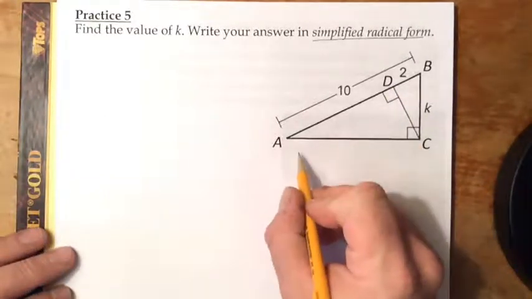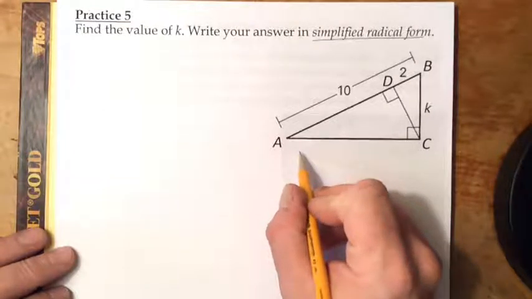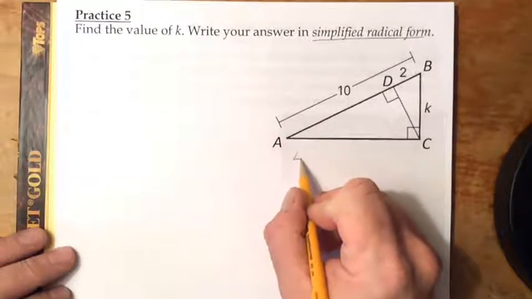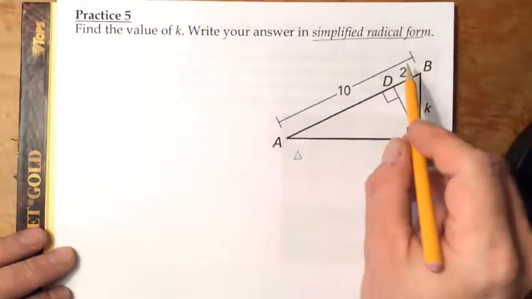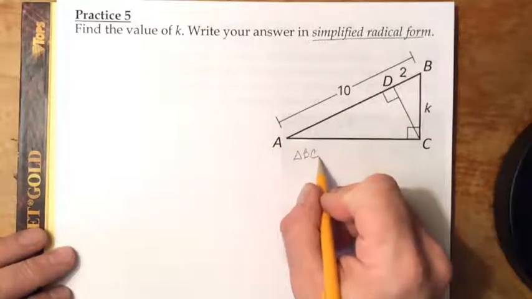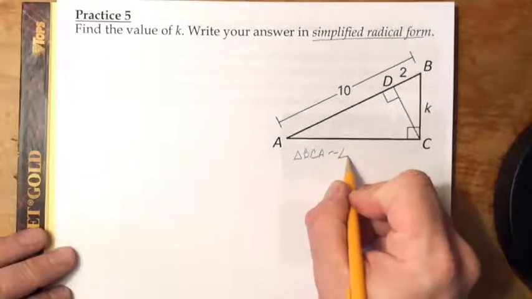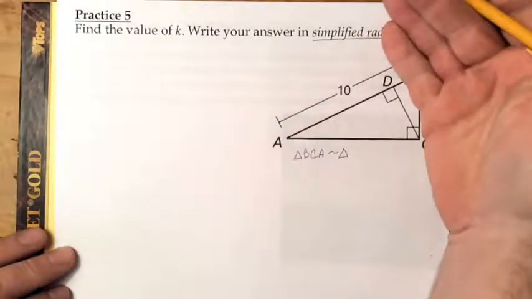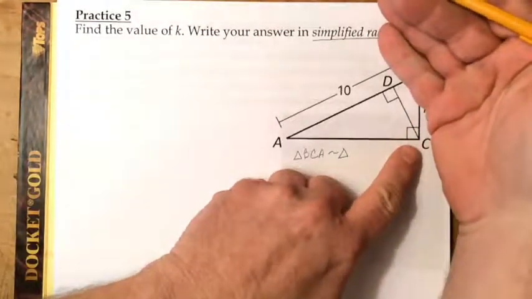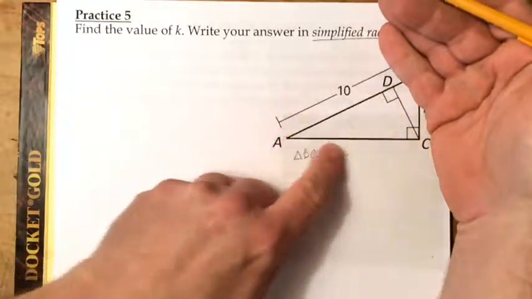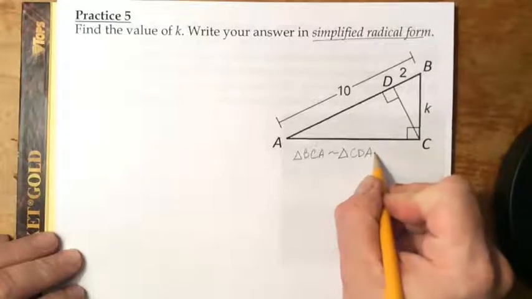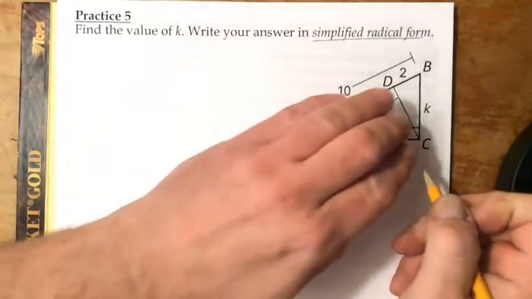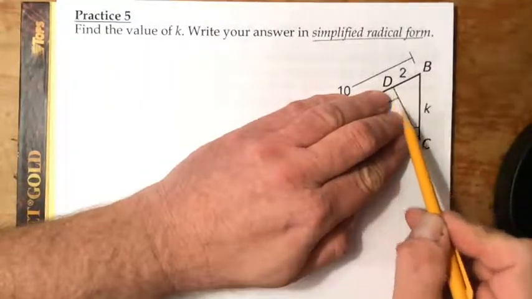So with that said, let's go ahead and write a quick triangle similarity statement, starting with the largest one. Triangle BCA is similar to the medium-sized triangle. Remember, I'm going to use the same system I used before, short leg, long leg, hypotenuse. So CDA is similar to the smallest right triangle, BDC.